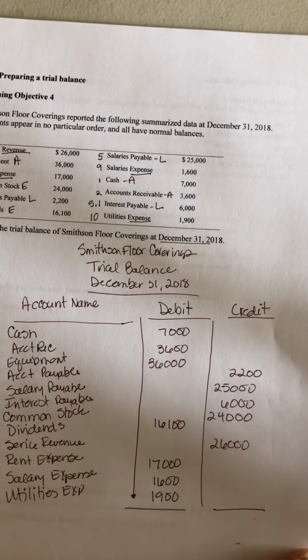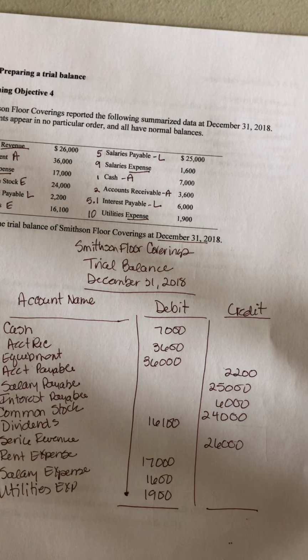Okay, so then you add them up. And what are you hoping for? What should you find when you add them up? They should equal out.